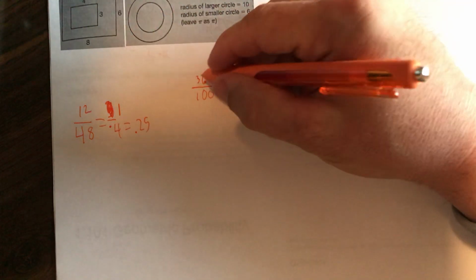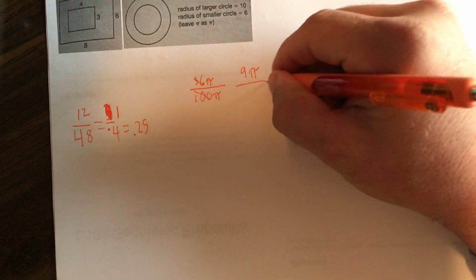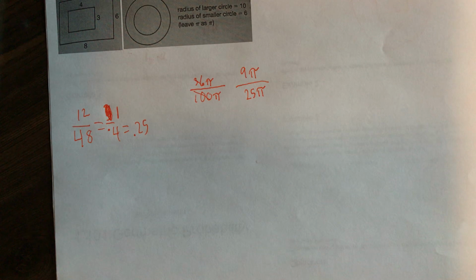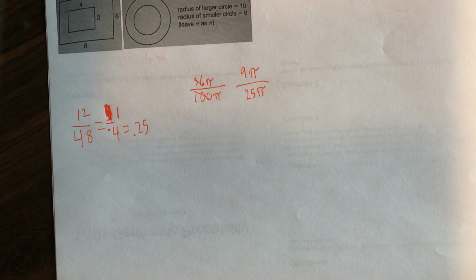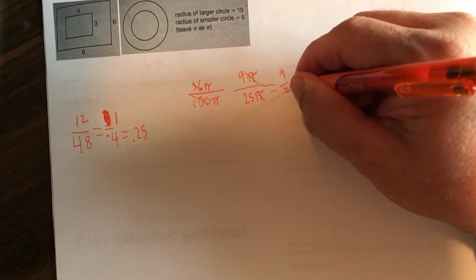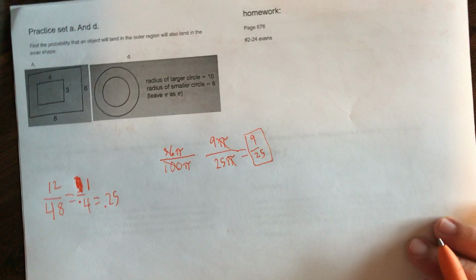I think you can take a 4 out of both of these. You're going to get 9 pi over 25 pi. And I think that's about all the farther you can go with that one. Oh, you could take out the pi's, I guess, because they both have a pi. So it'd be 9 to 25.